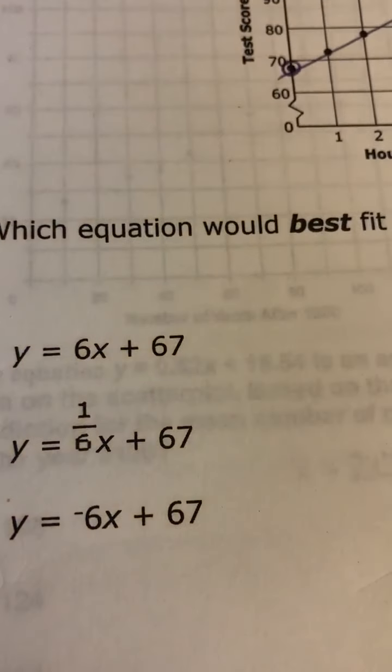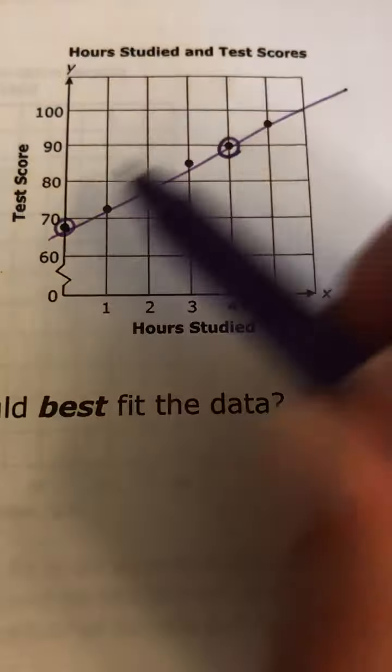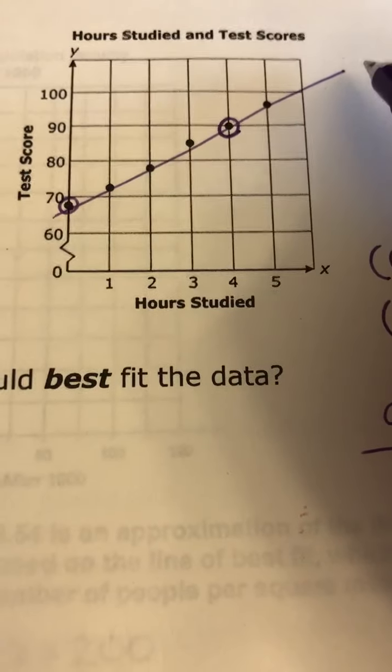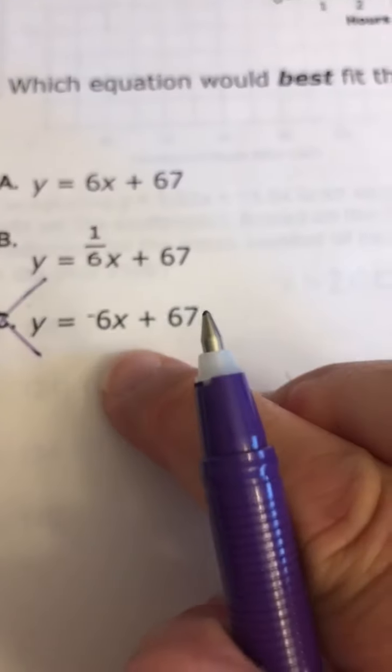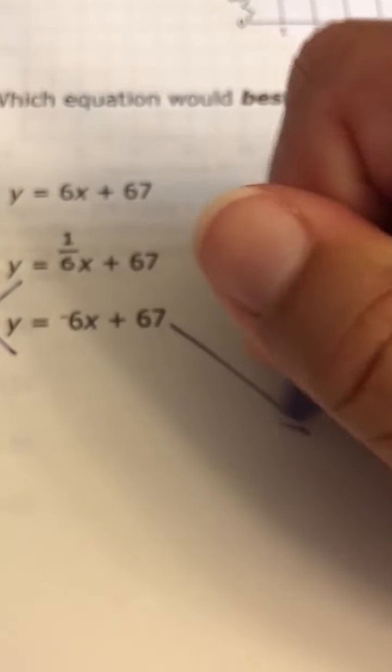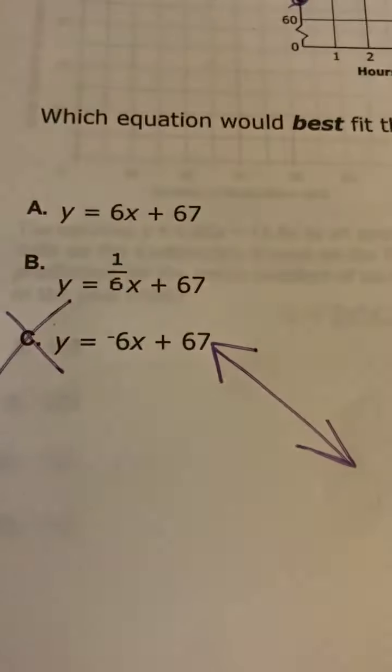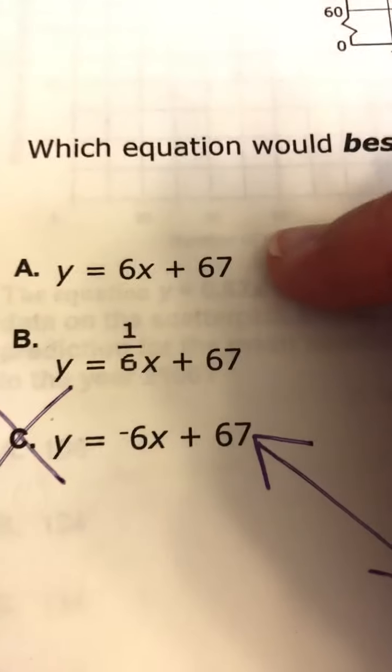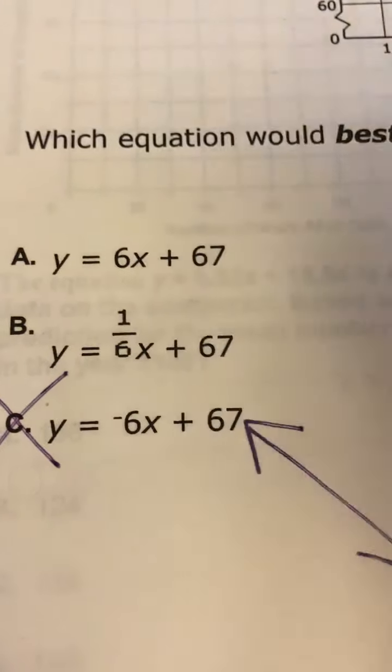So that doesn't allow you to eliminate any choices. But what does allow you to eliminate some choices is the fact that this is a positive linear model, and C has a negative slope. So your line would have to be going down in order for it to be C. So now I just need to figure out if it's A or B.